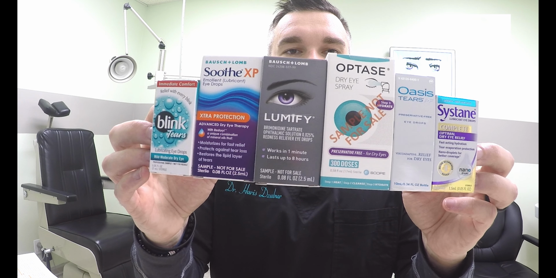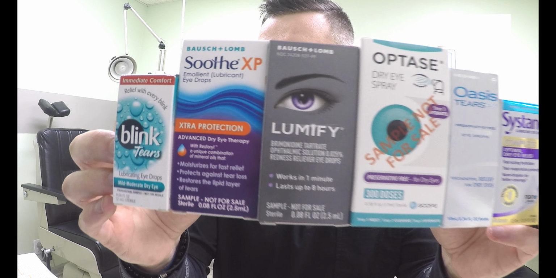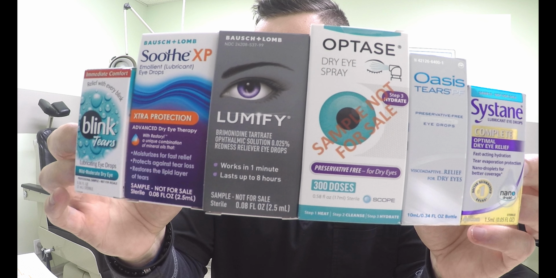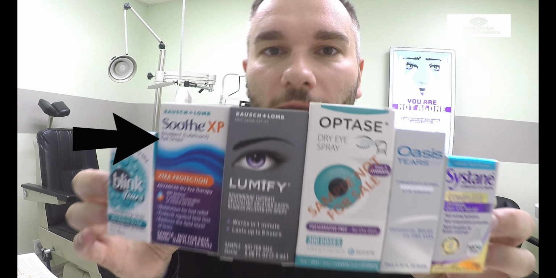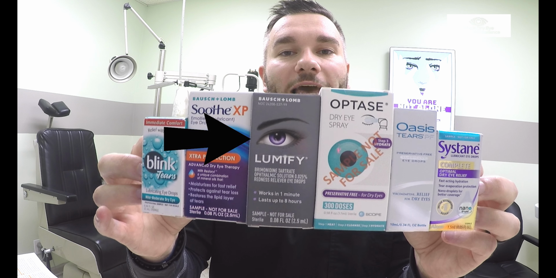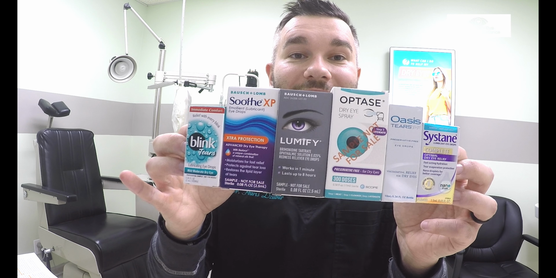These are all the samples that I was able to dig up in my office today. And the only one that's preserved with Benzalkonium Chloride is this guy right here, Lumify. Lumify is a newer drop. It's meant to be used once a day, so it's not that big of an issue. Maybe twice a day, so you're only really dosing this every 8 hours. A lot of these are either preservative free, like these two guys over here. This is a newer preservative, newer preservative, newer preservative. So they all have newer preservatives, and these are the stuff that I usually recommend.